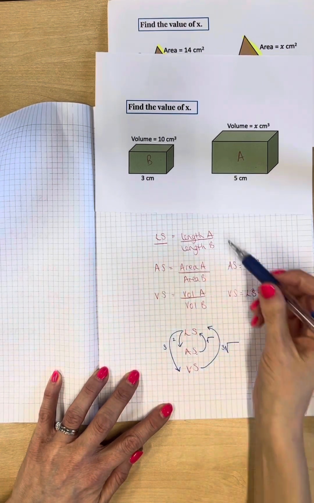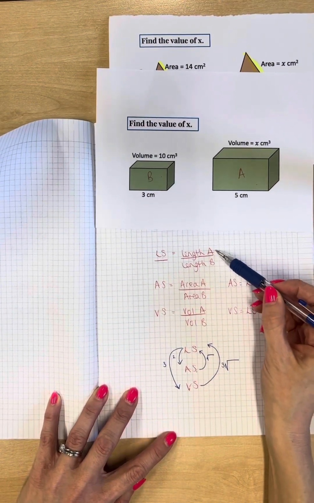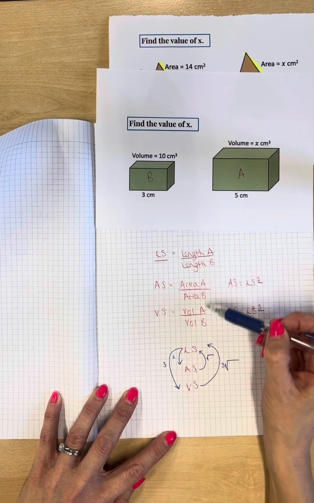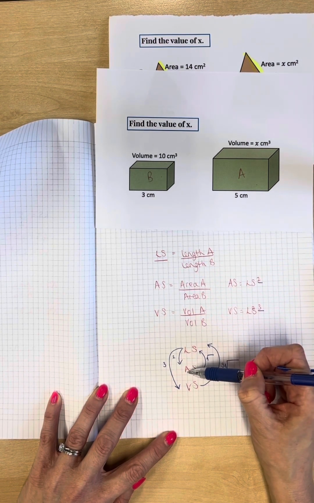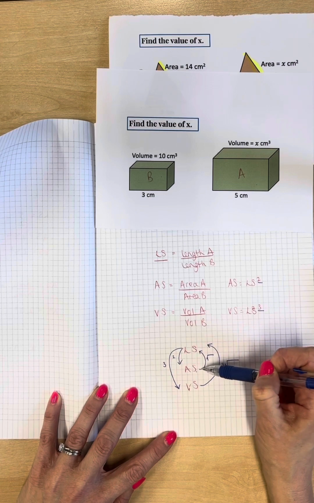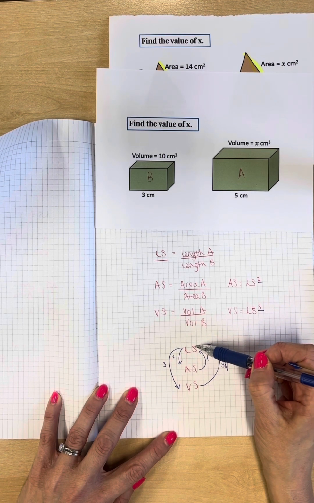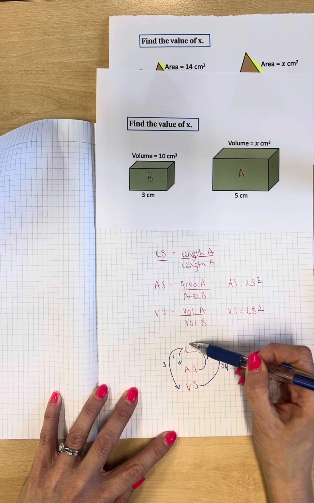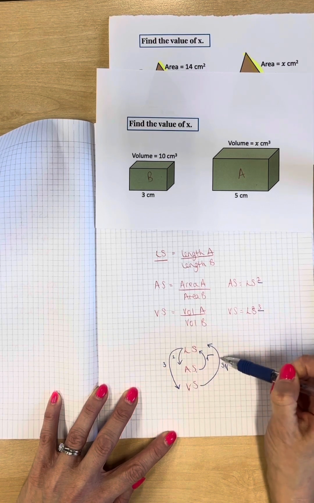So, length scale, by finding the 2 lengths, divide them. You get area scale by squaring the length scale. Opposite, square rooting to get back to the length. If you want volume, you take the length scale, cube it. To get back, you cube root it.